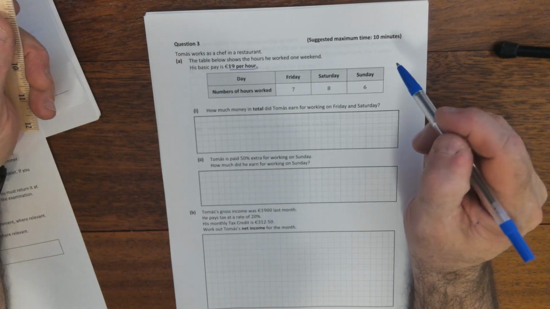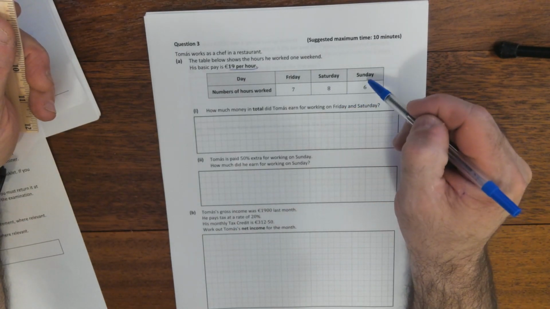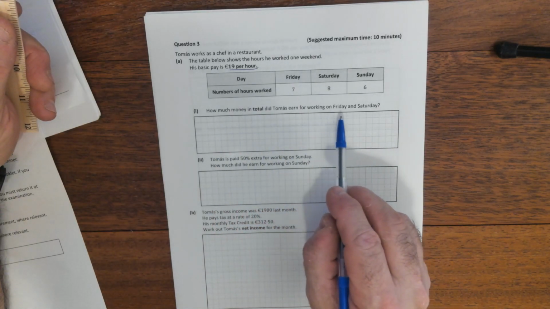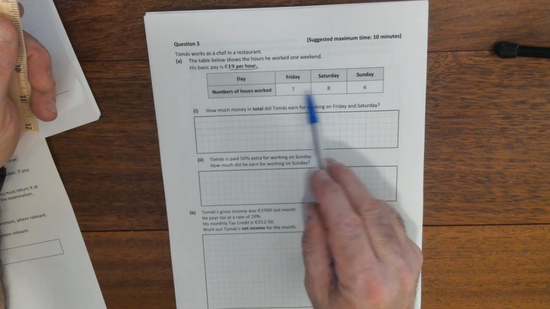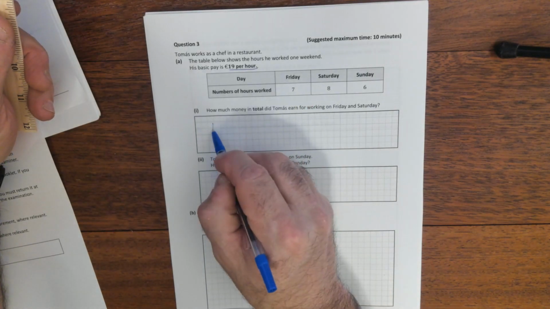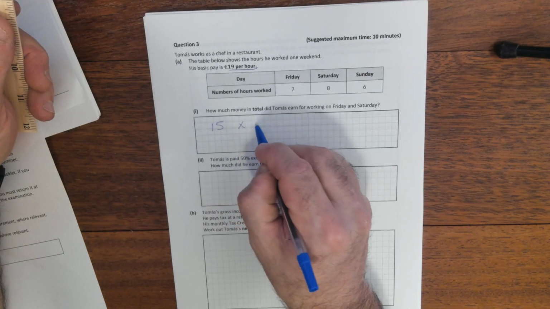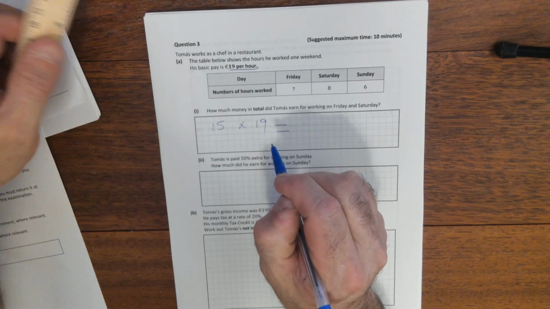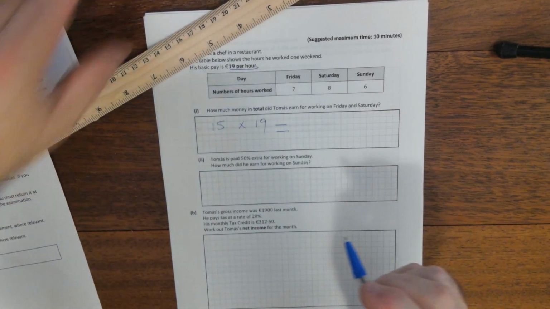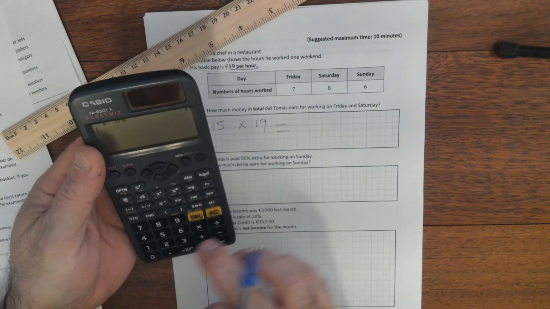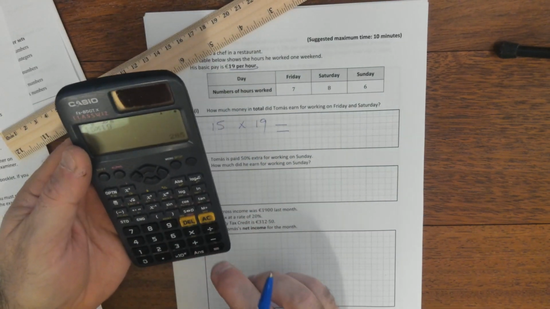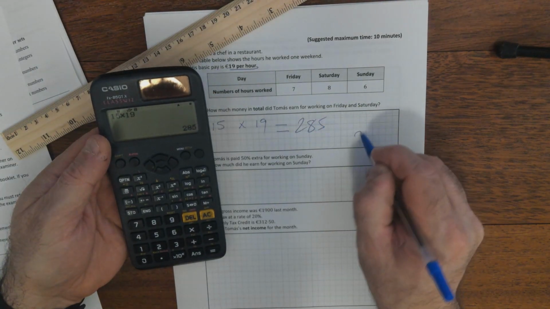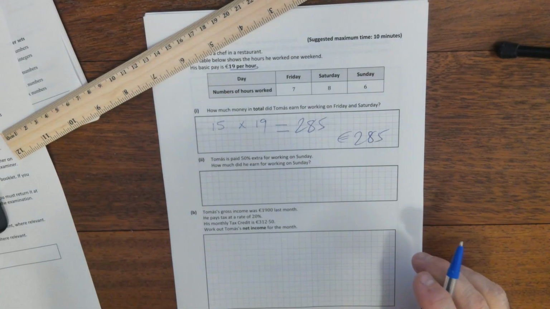Okay, so on the Friday he worked 7 hours, on the Saturday he worked 8, and on the Sunday he worked 6. How much money in total did Thomas earn for working on Friday and Saturday? Okay, so that would be 15 hours. So let's multiply the 15 hours by his rate of pay, which is €19 per hour. We calculate that, and we get €285. That's money, so we'll call that €285. That's that question done.